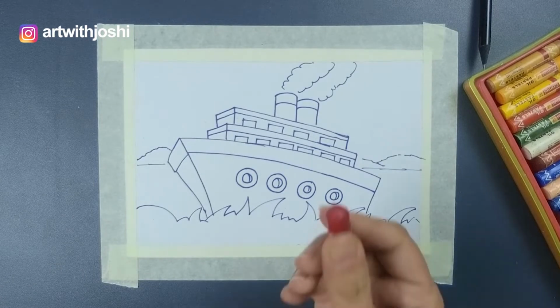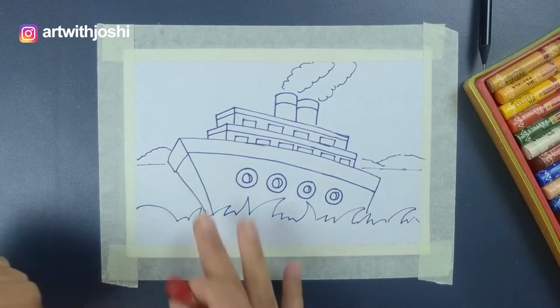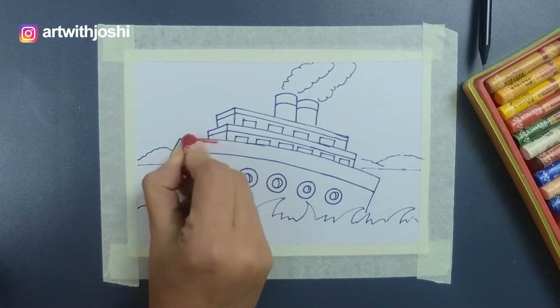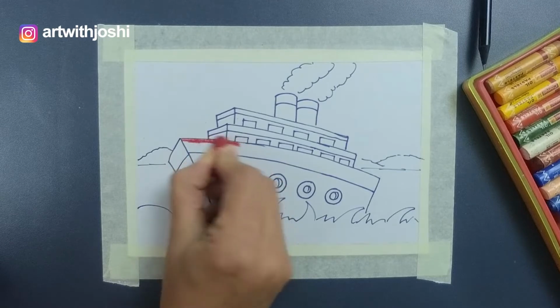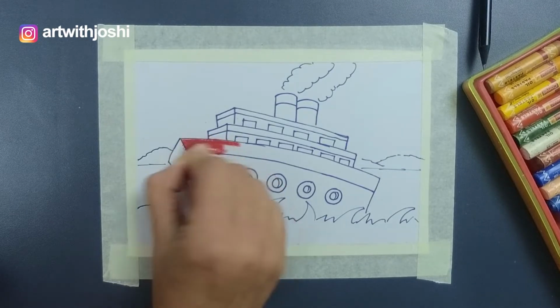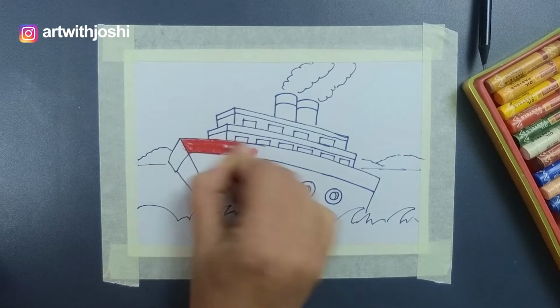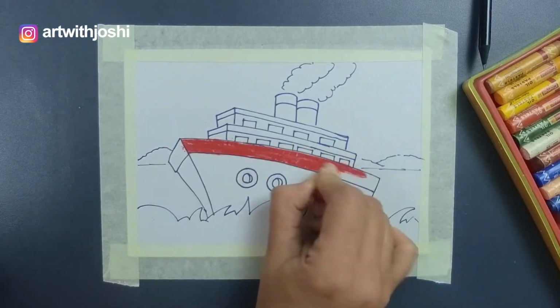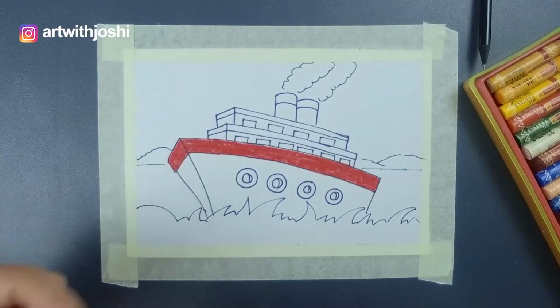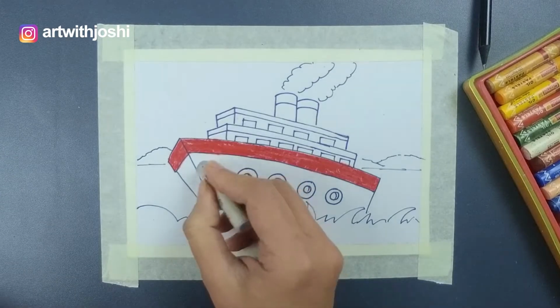I'm using the red color and I will also give it a gray color effect with a gray color. We can also use oil pastels or sketch pens, whichever you are comfortable with. I started with the red color and I'm using a gray color for the bottom part.